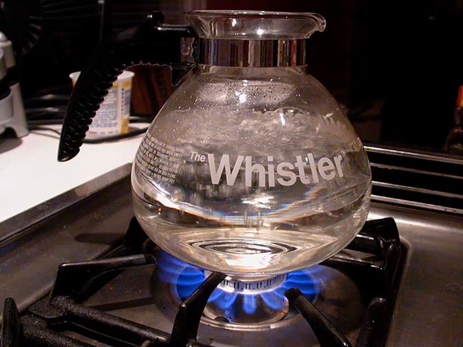The main thing that we're going to talk about today is vapor pressure and what's going on here. What is this a picture of? It's boiling water, and at sea level, water boils at 100 degrees Celsius. But water boils at a different temperature at other elevations.